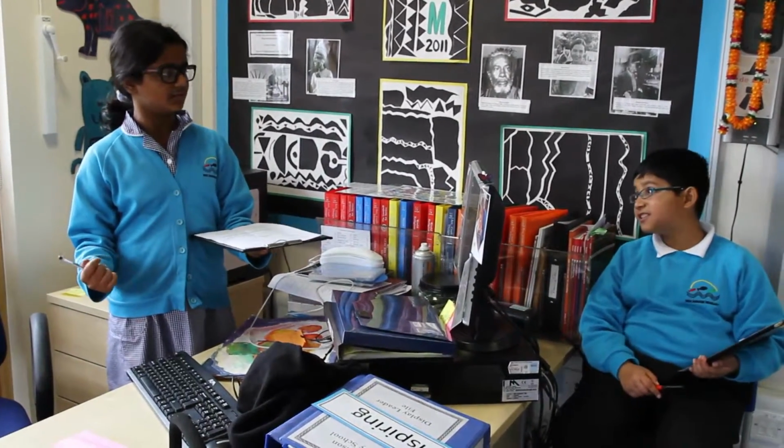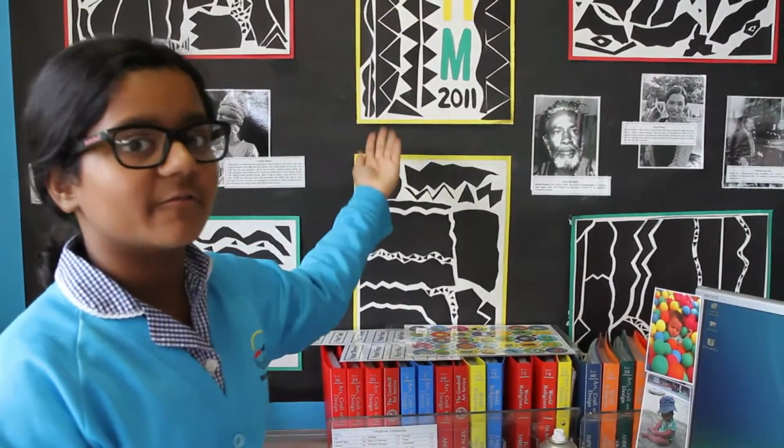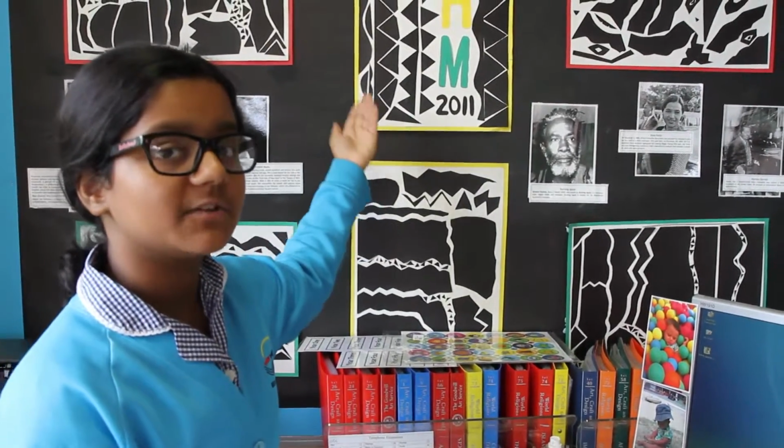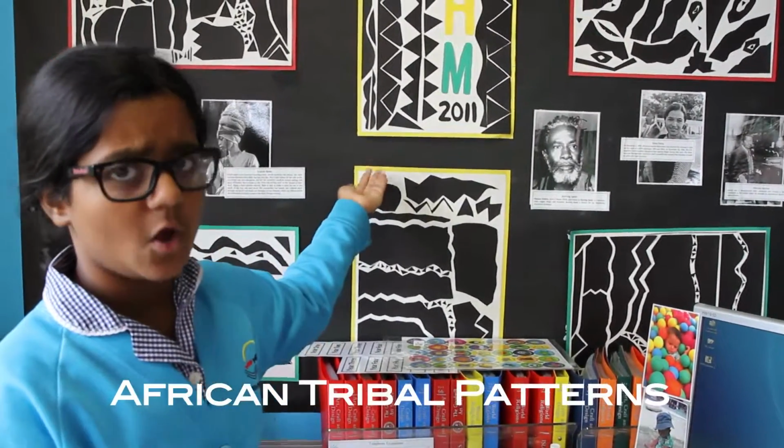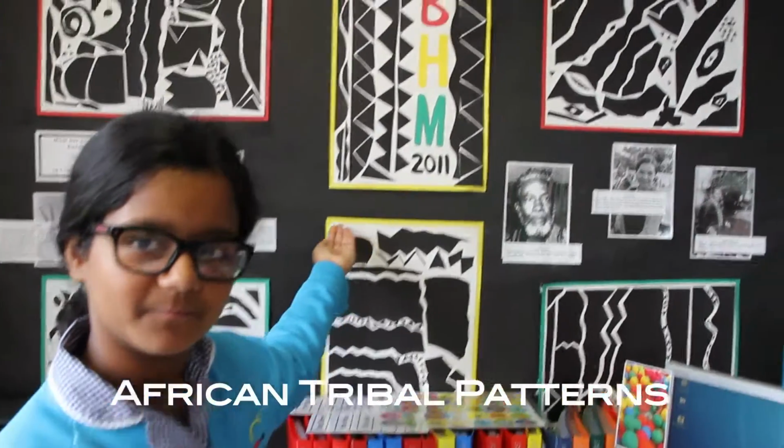Moving on, let's look at this fascinating, some might call antique, display from 2011 that's still up. Isn't it 2013? Yes. Notice the use of positive and negative space to create African tribal patterns. Wonderfully primitive.